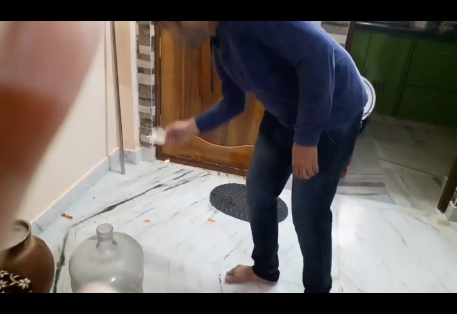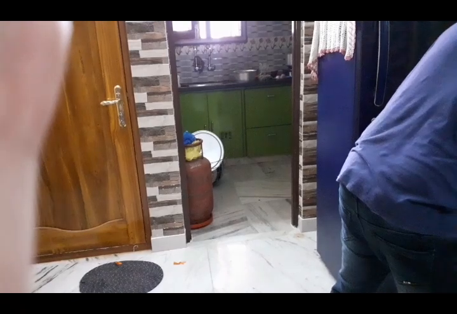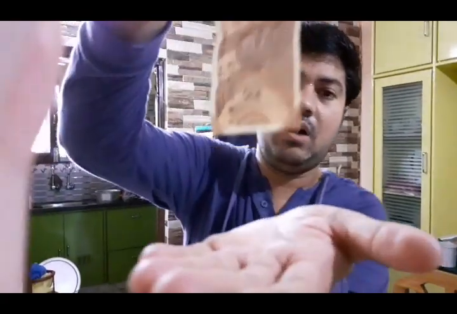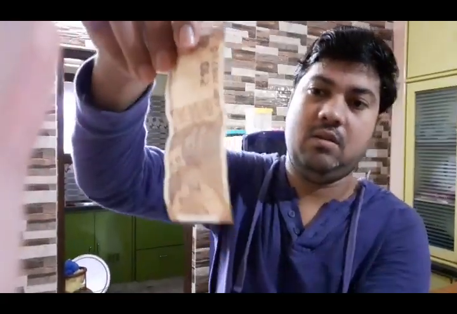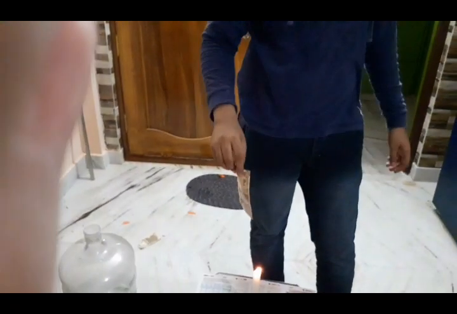Now what you need to do is take another 10 rupee note and dip it in water completely. And now try to burn this 10 rupee note.